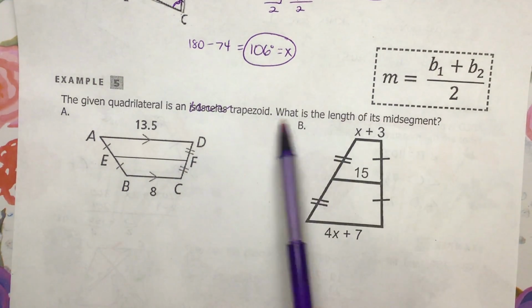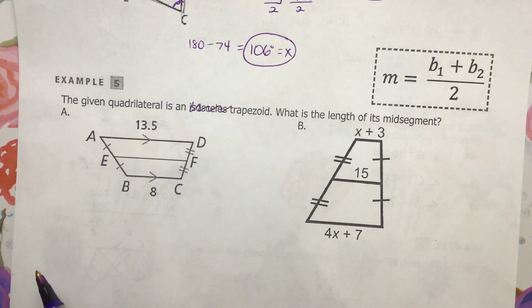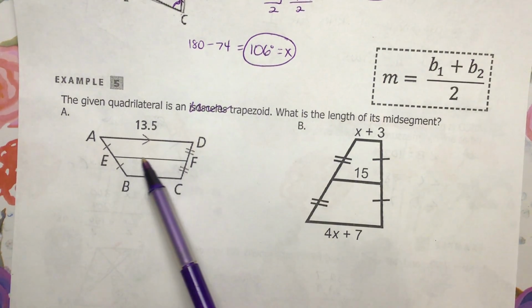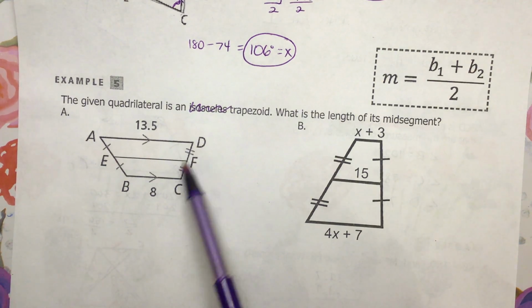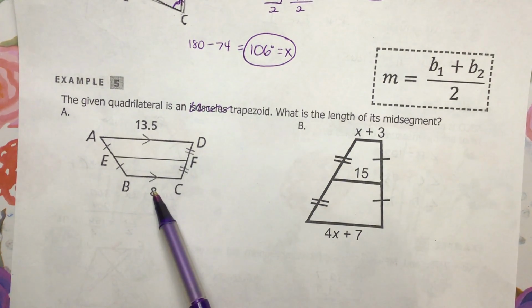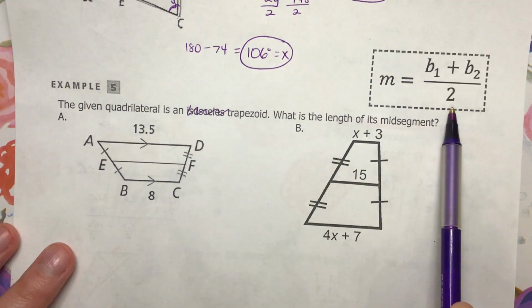The mid-segment of a trapezoid is just going to be the average of its two bases. So if I'm trying to figure out the middle length of this trapezoid, I'm going to take the two bases, add them up, and divide by 2. It's this formula, essentially. So let's do that.